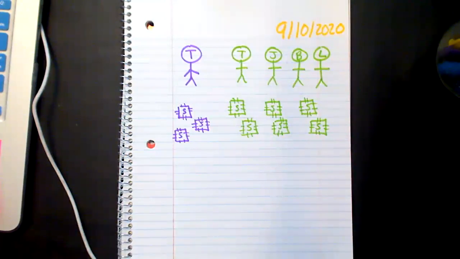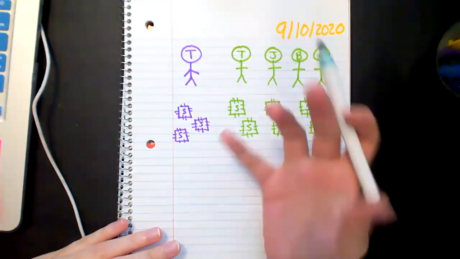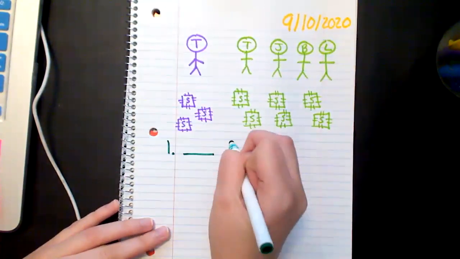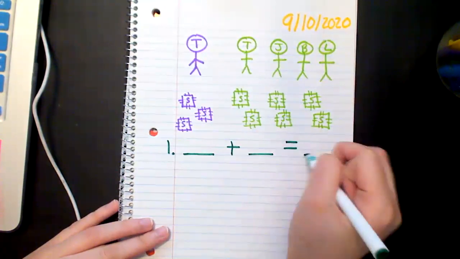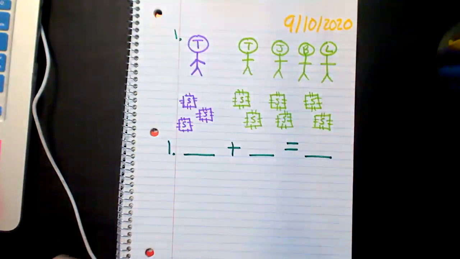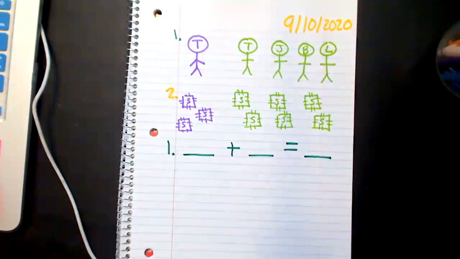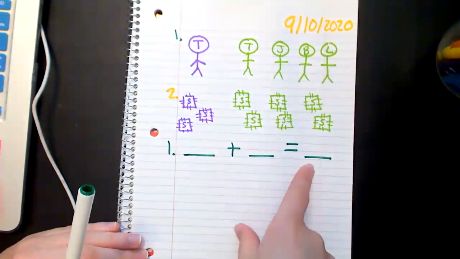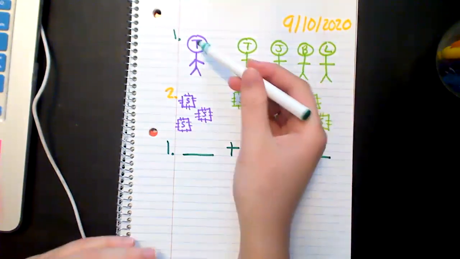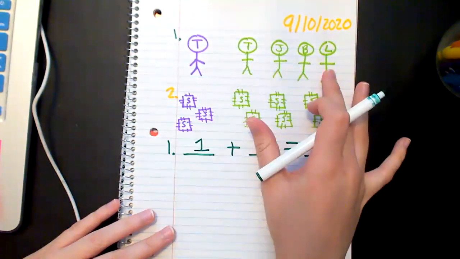So what we're going to do, to solve this, is we are going to have to create 2 math problems. So for the first question, we're going to have to set up our addition sentence. So for the first addition sentence, we're going to look at the people up here. So for the first part of our problem, we're going to have to plug in our numbers to see how many we have of each person. So first we started off with Tommy, which was 1 person, and then we had to add his 4 other friends.